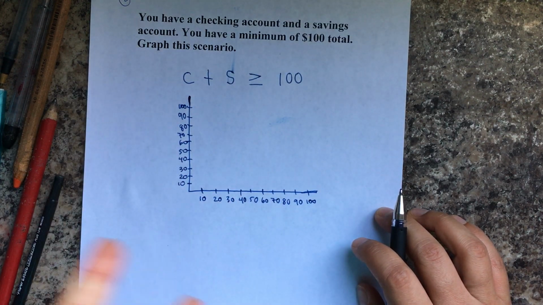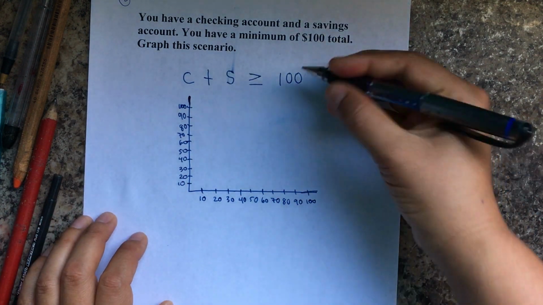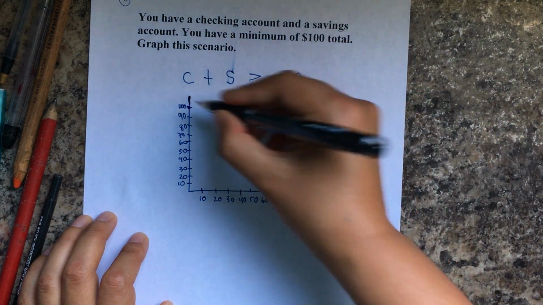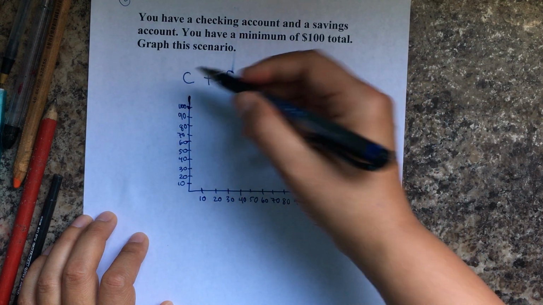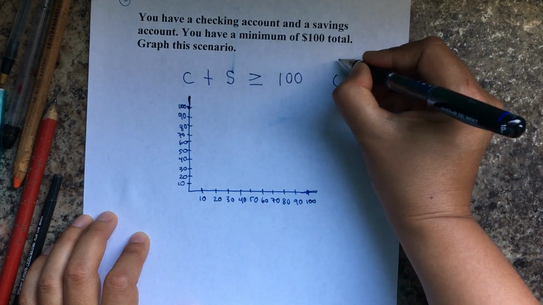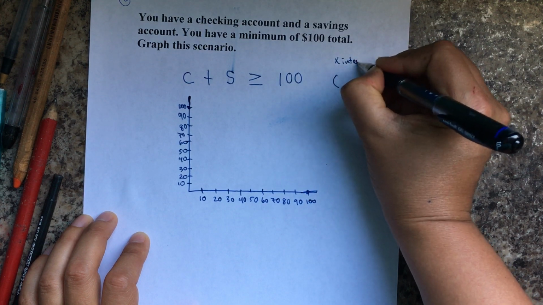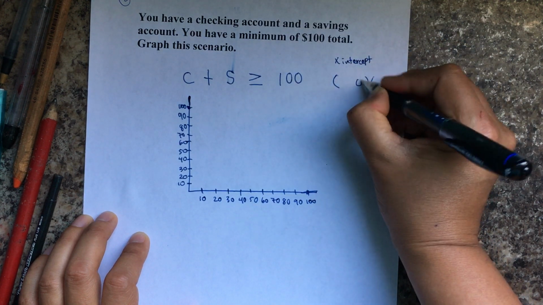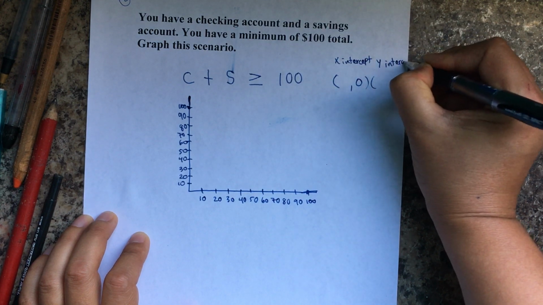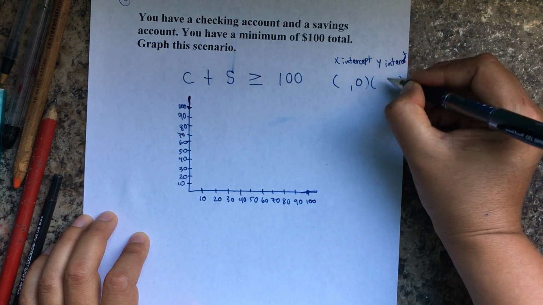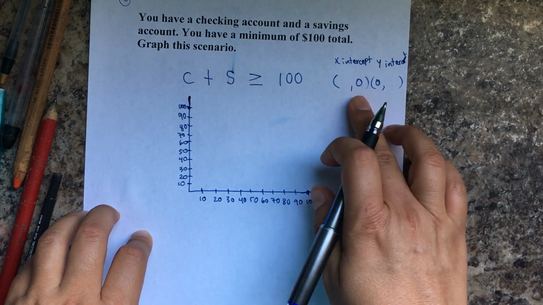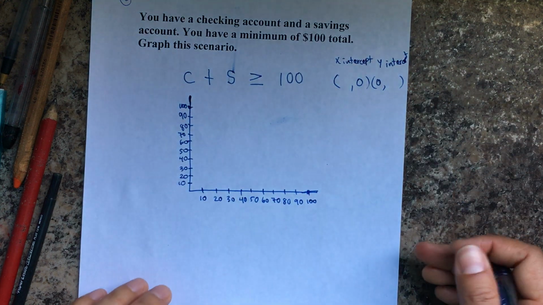They're not the same spacing. It should be, but they're not. So I'm going to put the dot at 100. What I'm doing here by putting the dot at 100, all I'm doing is finding the x and y intercepts. For the x-intercept, y is 0. For the y-intercept, x is 0.